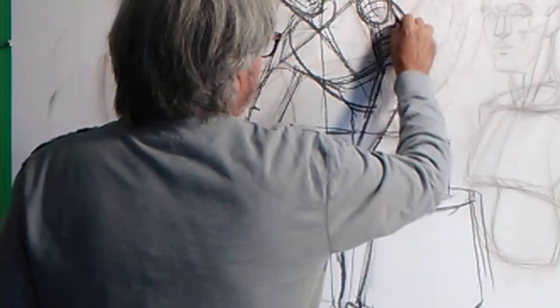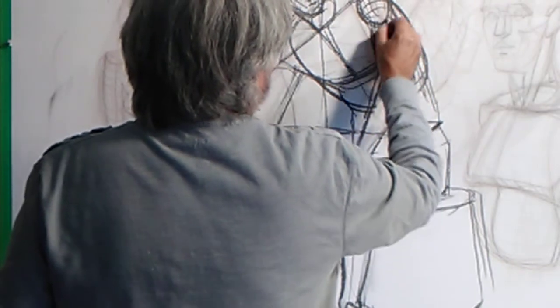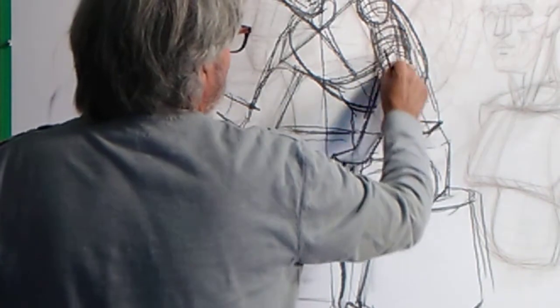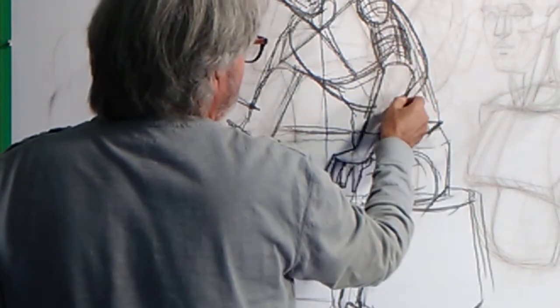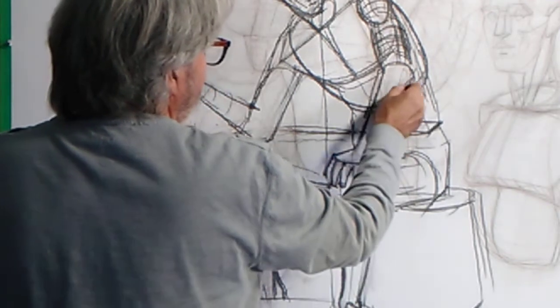I am going to darken the points that turn back. So I'm going to curve these a little bit more. The point that's closest to us can remain the lightest. This would have a plane break, I would say, about there.